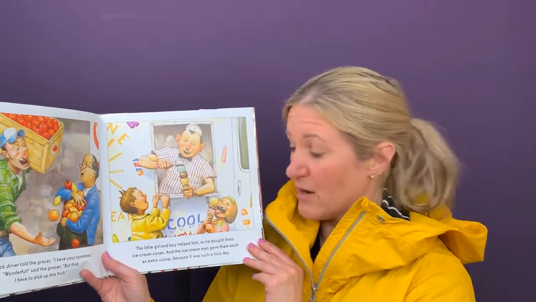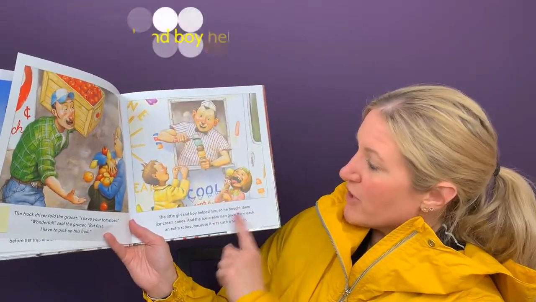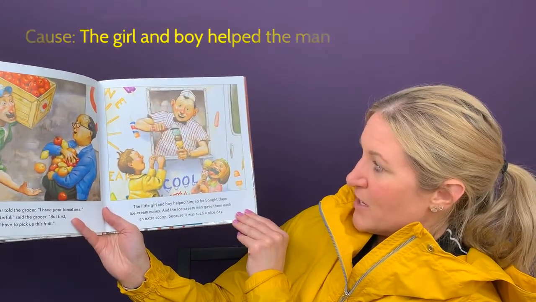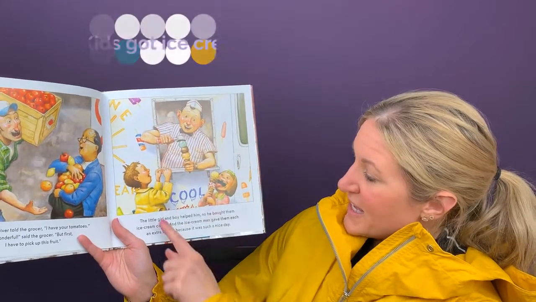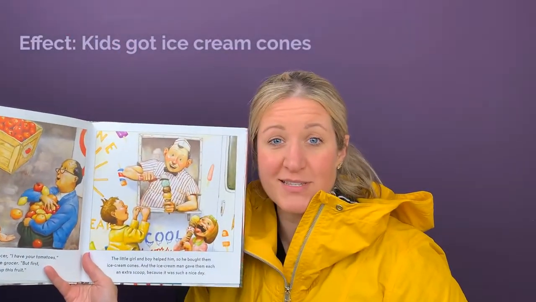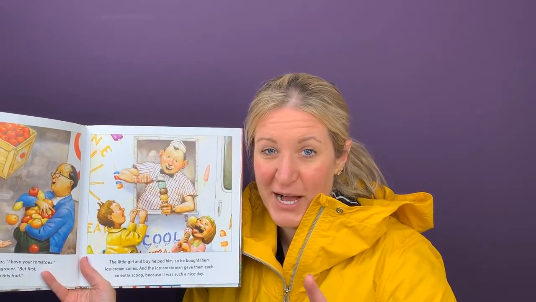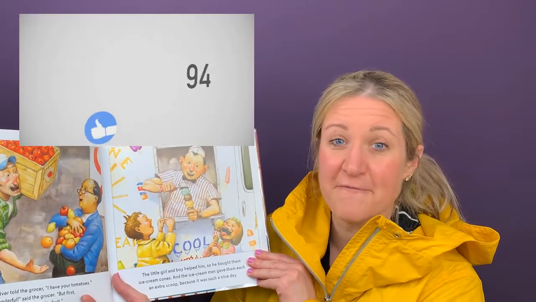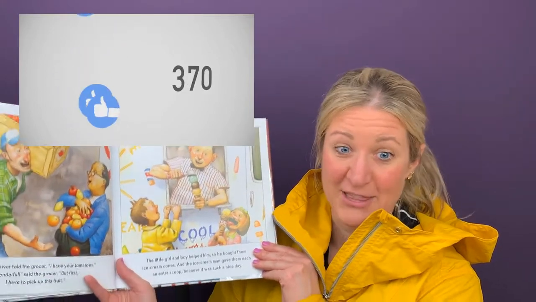Did you write down that the little girl and the boy helped the man, so he bought them ice cream cones? Great job, boys and girls. You identified the cause-effect relationship on those pages.